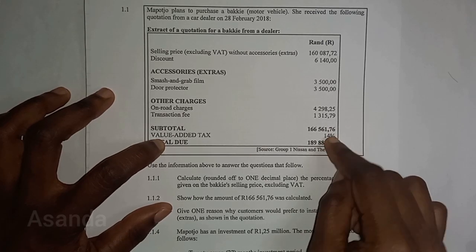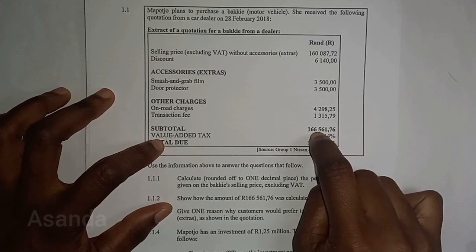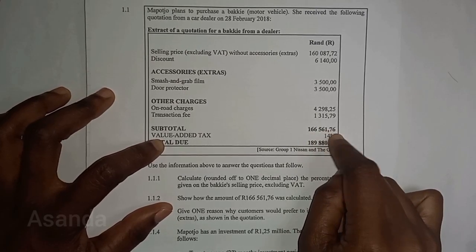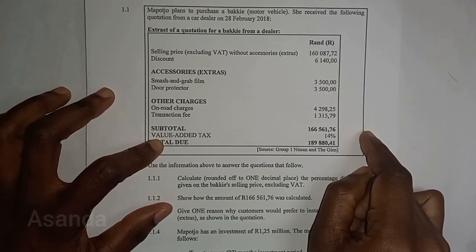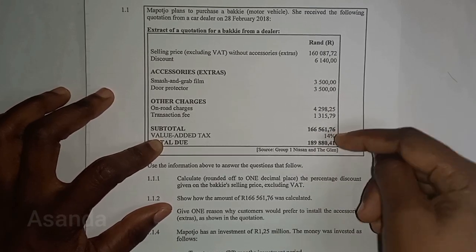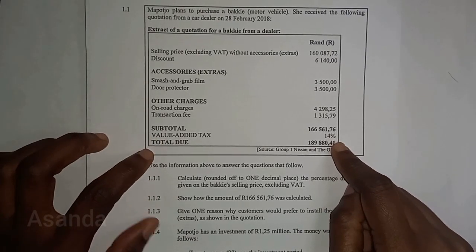This is an old VAT charge. We now charge at 15%. So this amount here would not be charged at 14% now. Instead we'll just remove the 14% and charge it at 15%, and then we'll have our total including VAT.